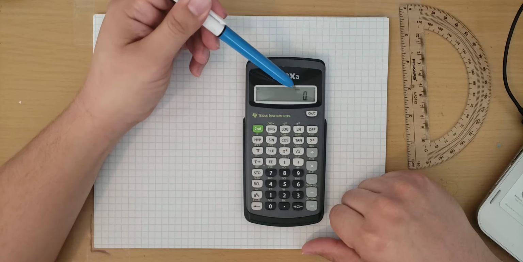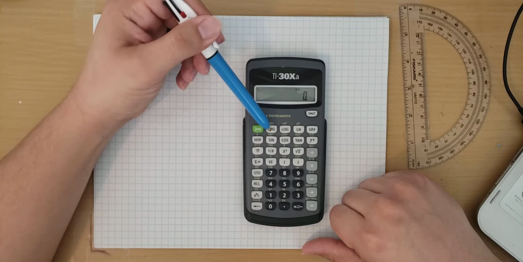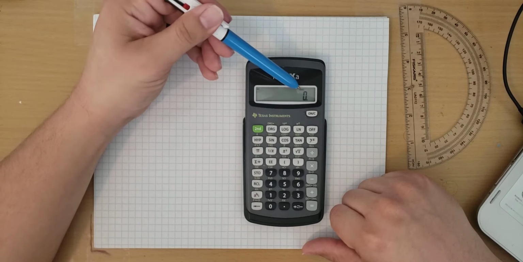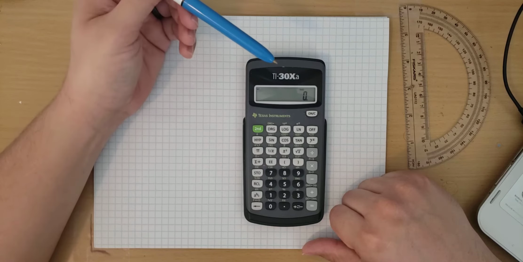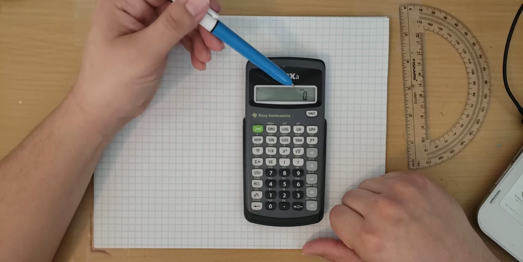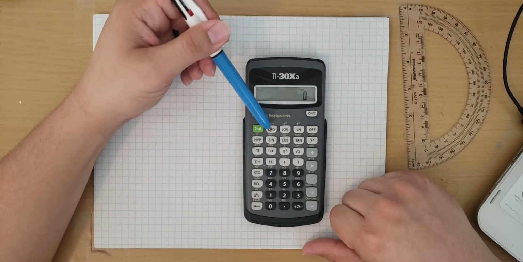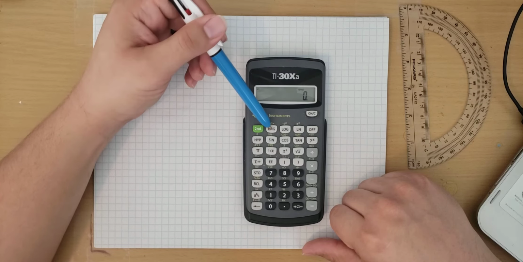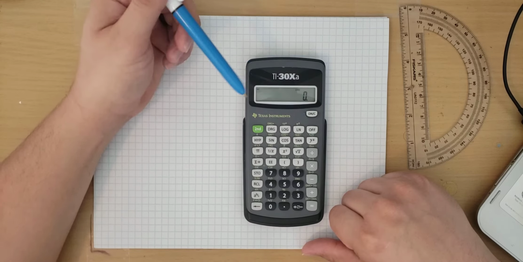Now, if you do not see this DEG, what do you do? Well, look for this key, DRG. This changes the setting. So if you're already in degrees, let's just push the button so you can see what happens. Press it once. You'll see it changes to RAD. That stands for radians. Again, that's another unit of measure for angles, kind of like we have feet, inches, meters, and so on to measure distance. Angles can be measured in degrees, radians, and if we press the button again, gradients. Again, not the system we want to be in. So press it one more time, takes us back to degrees. Now we're in business. That's where we want to be.